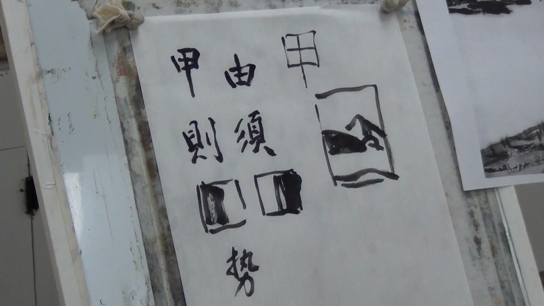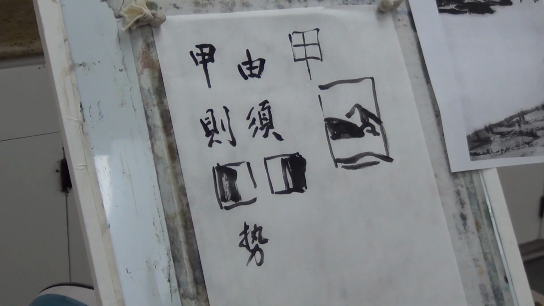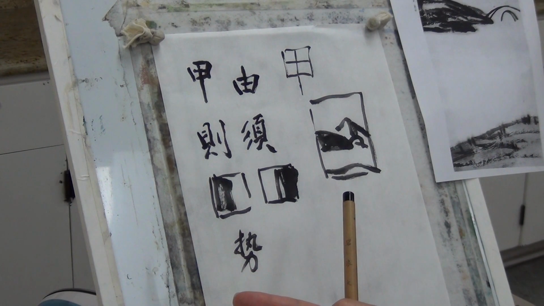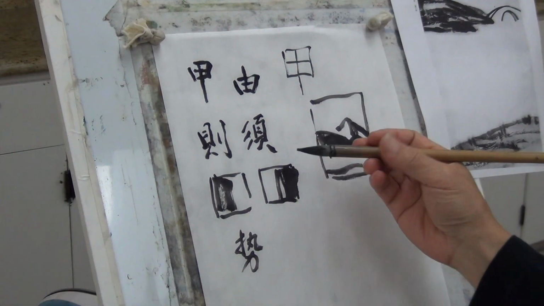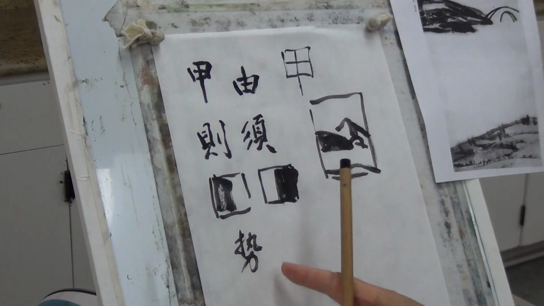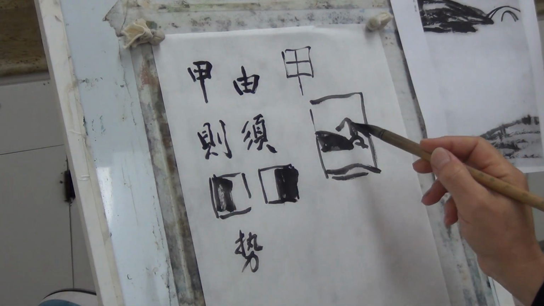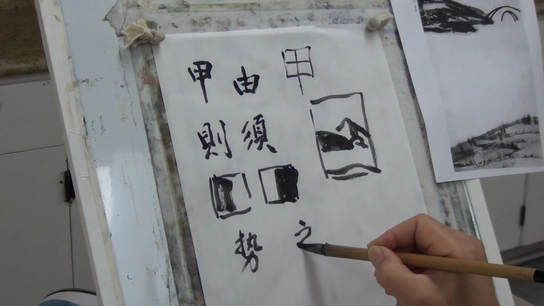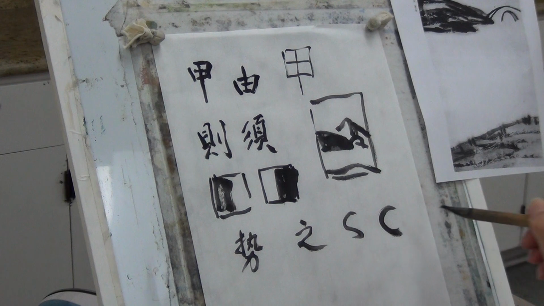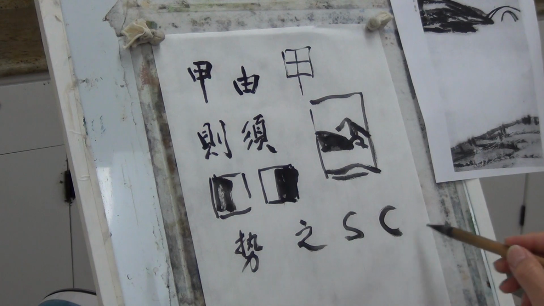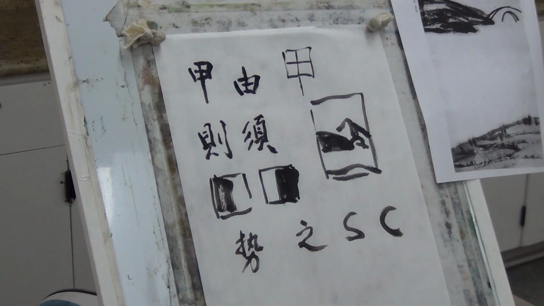It has to do with the movement of the qi, or the energy. 你懂吗？什么叫势？势的意思就是这个力量。势是一种趋势，这些都是势。这个 S 也是个势，C 也是个势。So the S, the Z or the C are all kinds of 势.